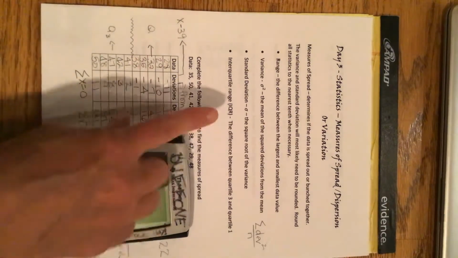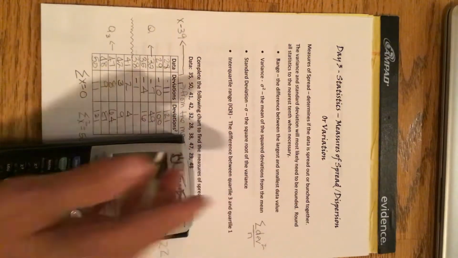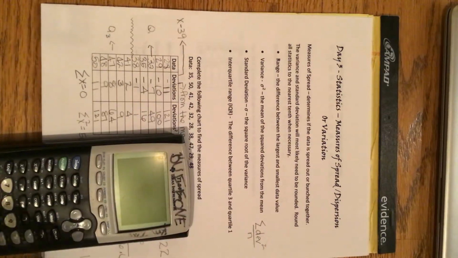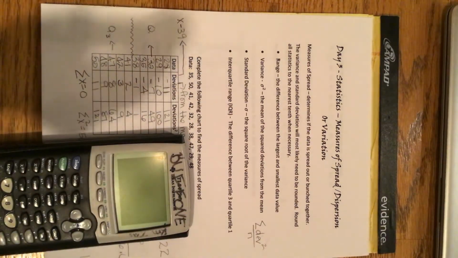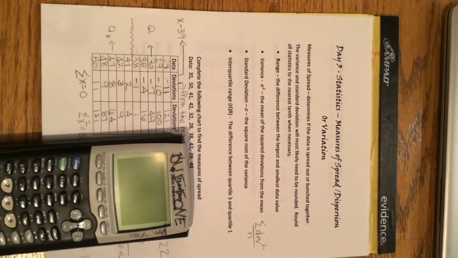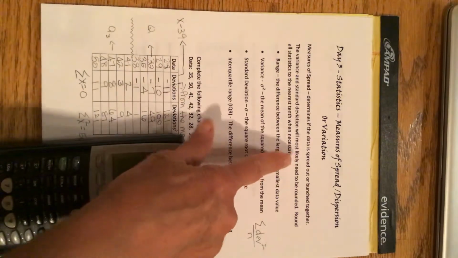Are they all bunched up? Do they start at like 90 and end at 100? Those are bunched up, not much spread there. Or does it start at 0 and go to 1,000,000? That's a lot of spread.